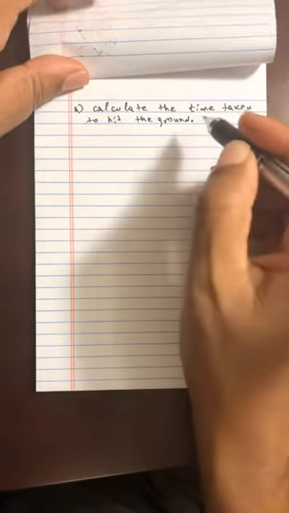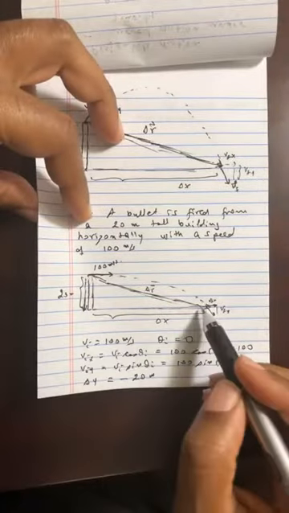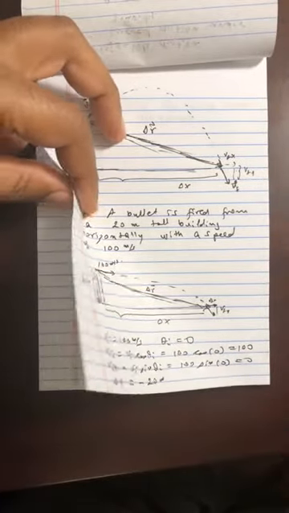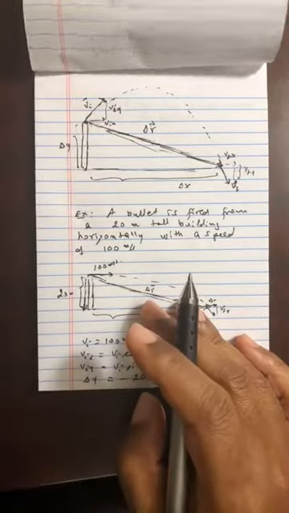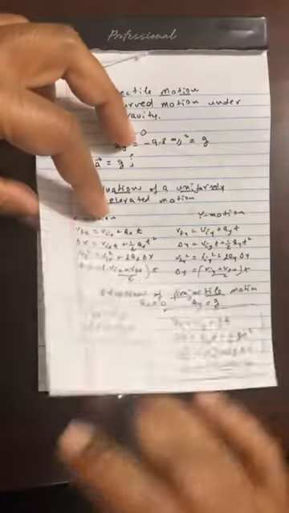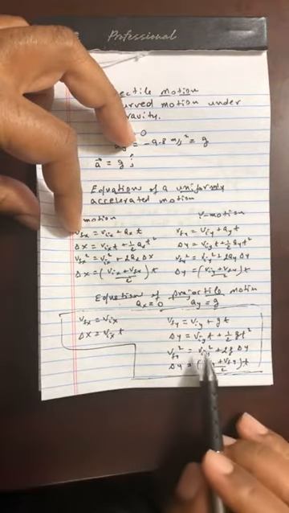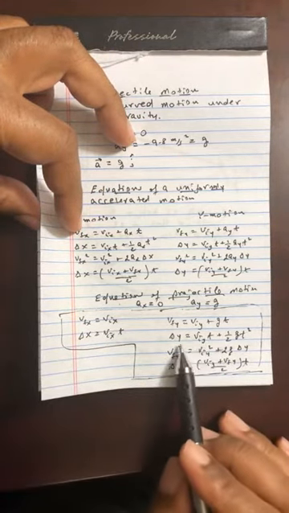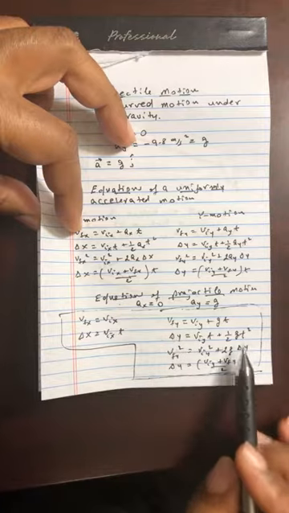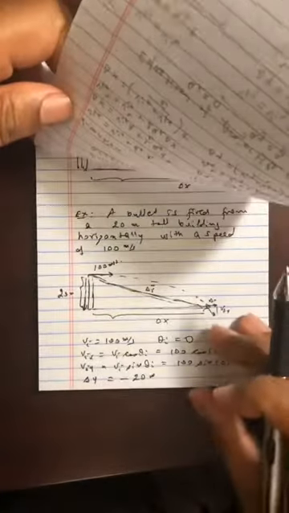Okay, so we're looking for the time from the initial point to the final point, from here to here. Okay, so we're going to select the suitable equation from these equations over here. If you look at this equation, we know Viy, which is 0. We know delta y, so we can calculate time from here. Okay, so we're going to use that equation.